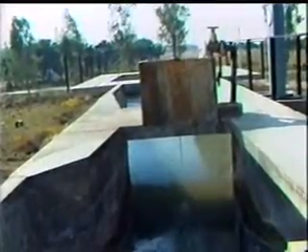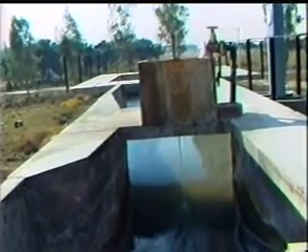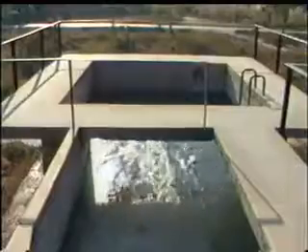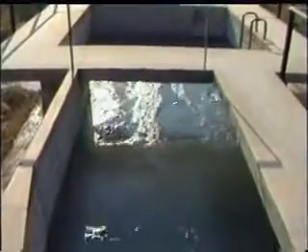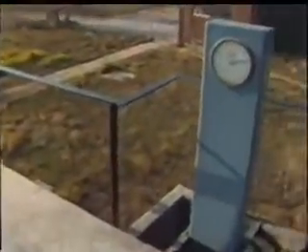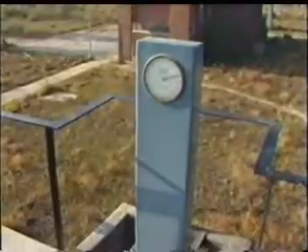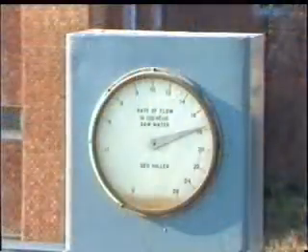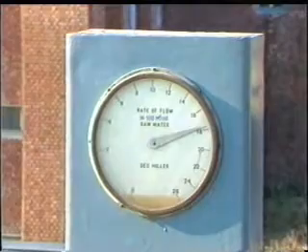Before moving on to the next stage of treatment, that is flocculation, alum is added to the water in a predetermined dosage. The flow of water is measured using partial flume and discharge reading can be noted from the gauge. Alum gets thoroughly mixed with water when it flows through conveying channel having inclined baffles.